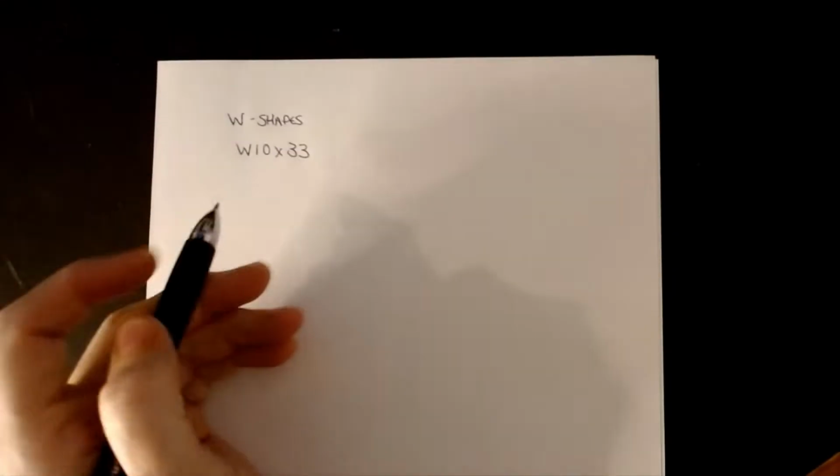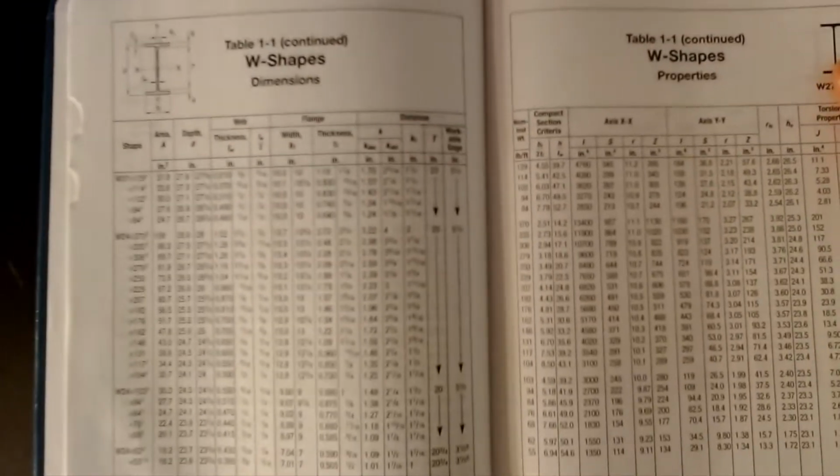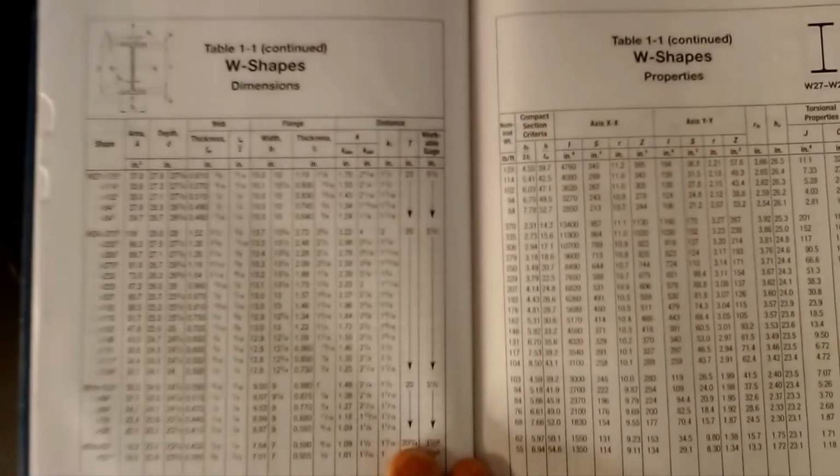And you might see something like W10X33. This is a very specific piece of information. If I flip to Chapter 1 of our book and go find our W shapes, the way this is organized is you can see that these are the W shape tables and the properties that come out of those. Now I'll zoom in here in a little bit. Let me get to the right page.